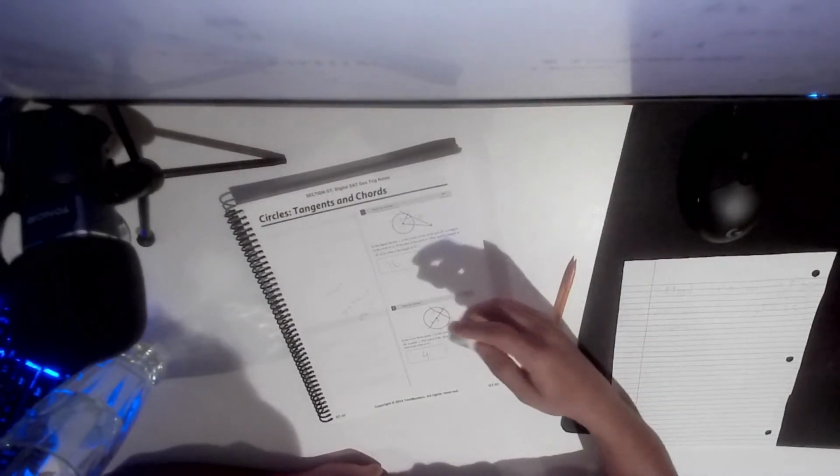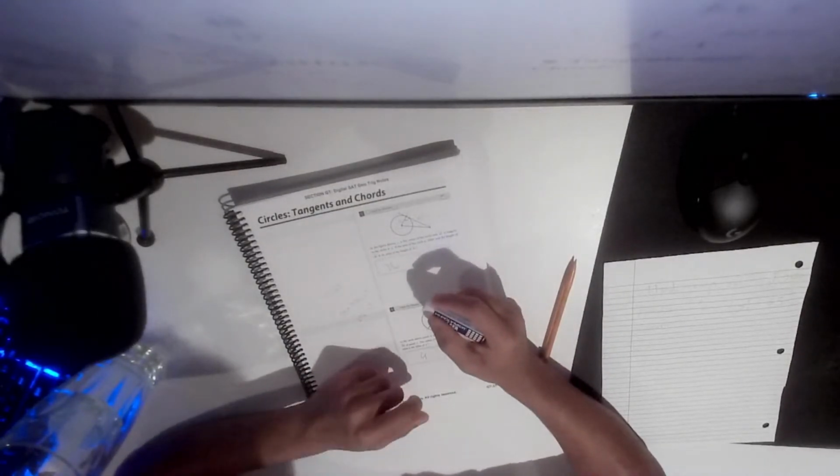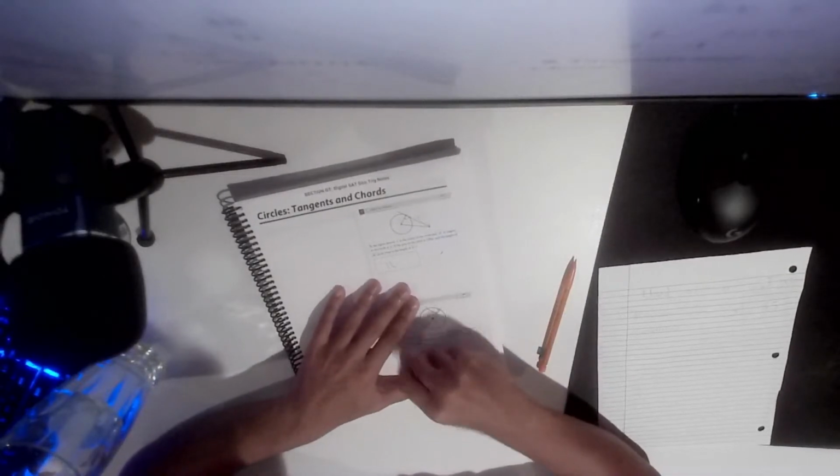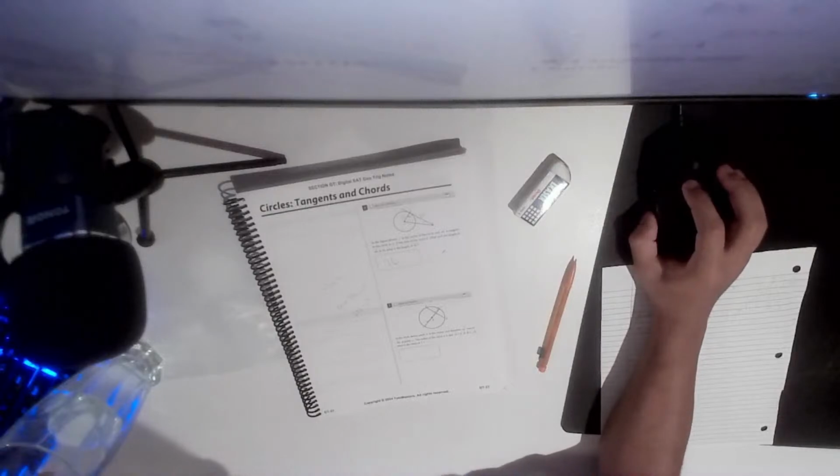What the? Oh, no, no, no. Yeah, no, I'm lost. I need to go over the circle theorems. That's what I need to do.